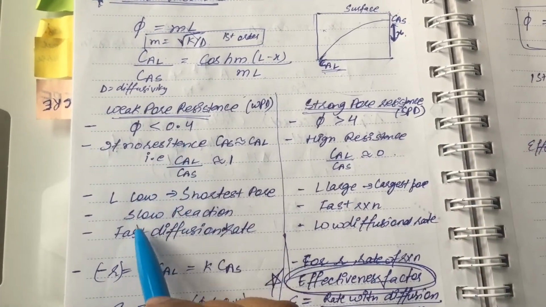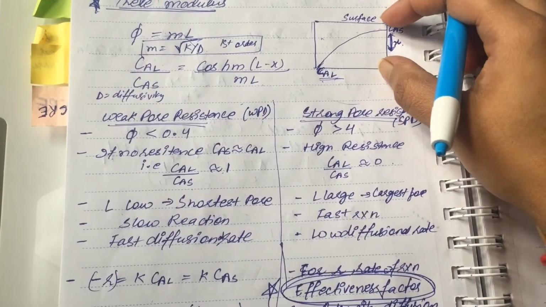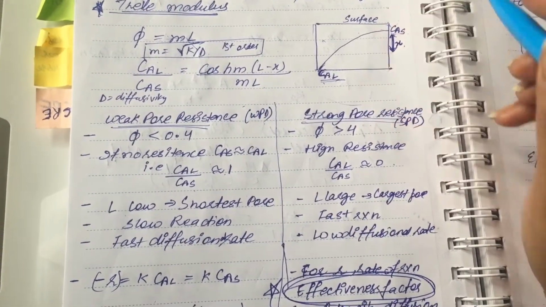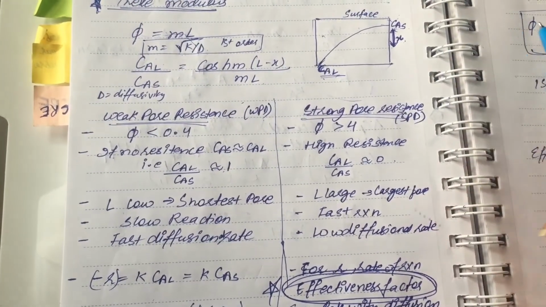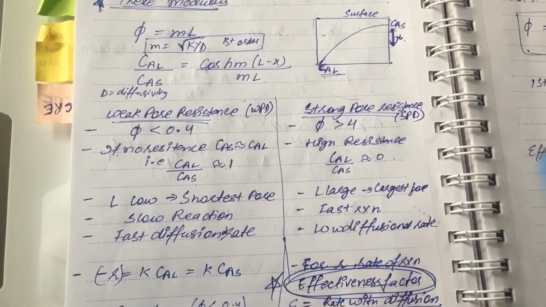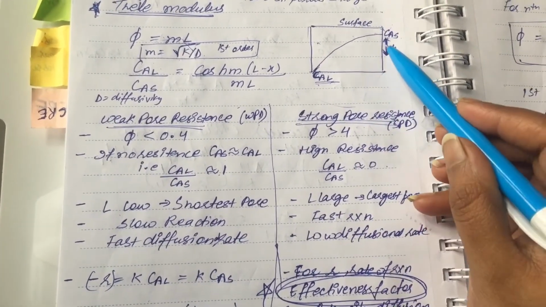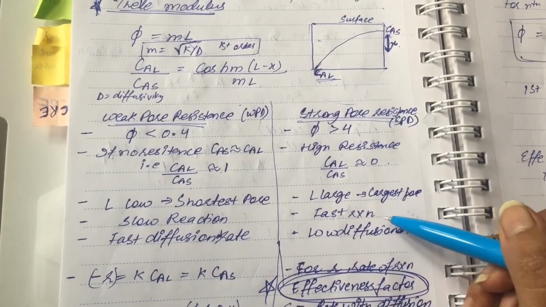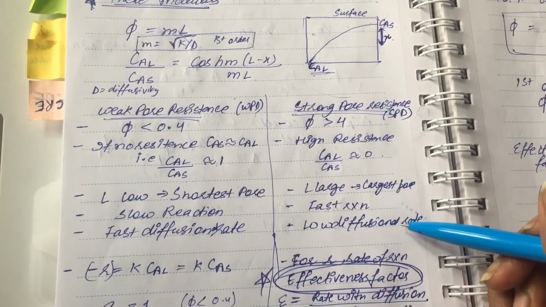In case of weak pore resistance, the length from surface to pore end is low, which means shortest pore, the reaction is slow, and diffusion rate is fast. While in strong pore resistance, the length L of the pore is high, largest pore is present, reaction is fast, and diffusion rate is low.